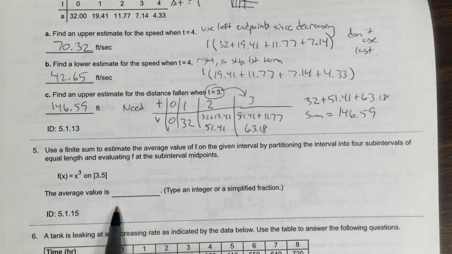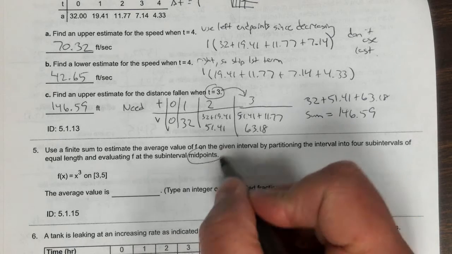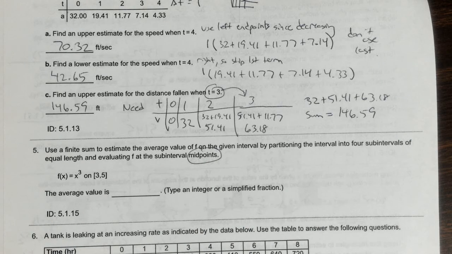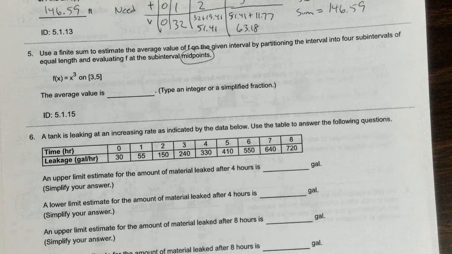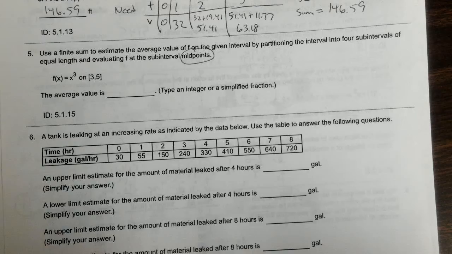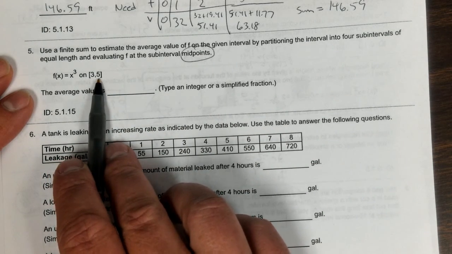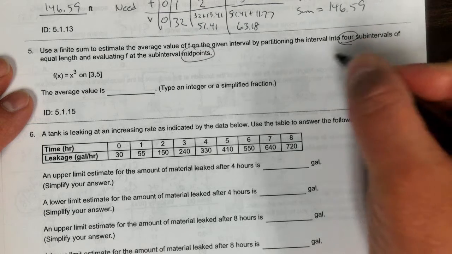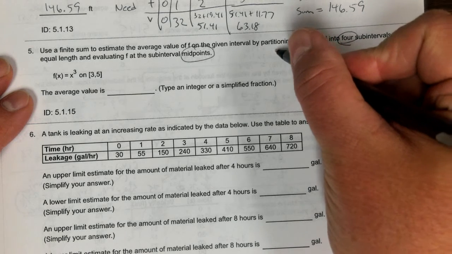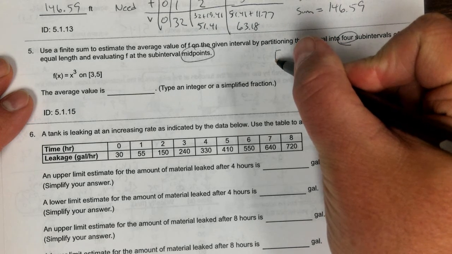Okay, on the next one, we want to do midpoints again. So again on this one we're using midpoints. We're going from 3 to 5, and we need 4 rectangles. Picture usually helps.